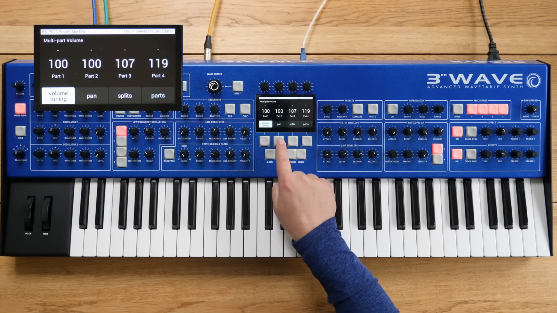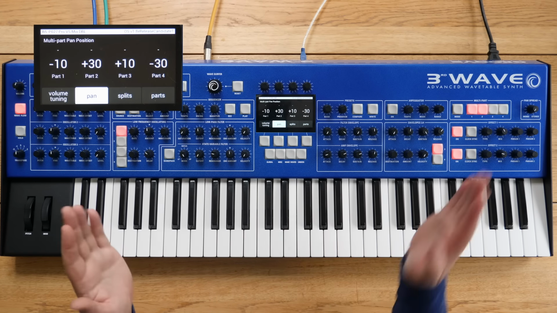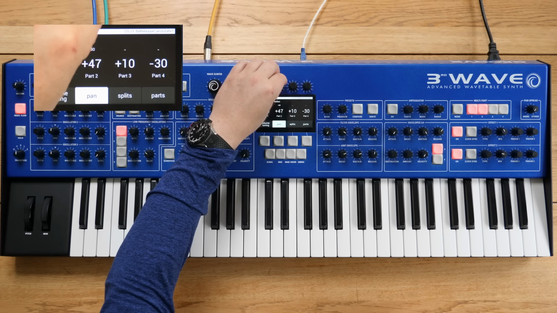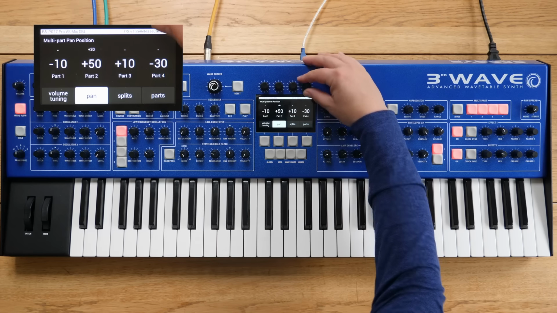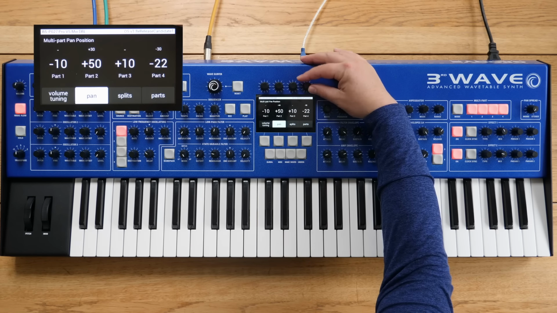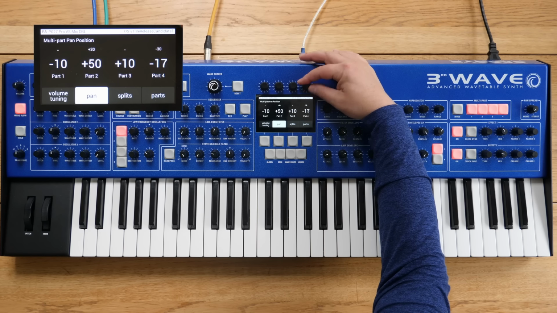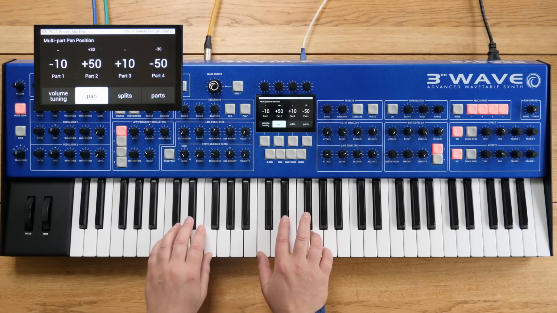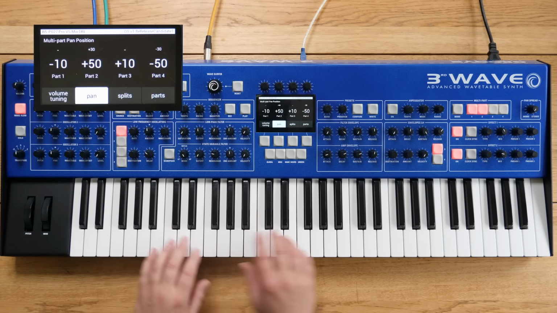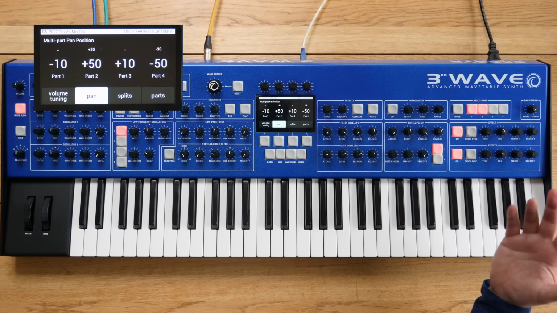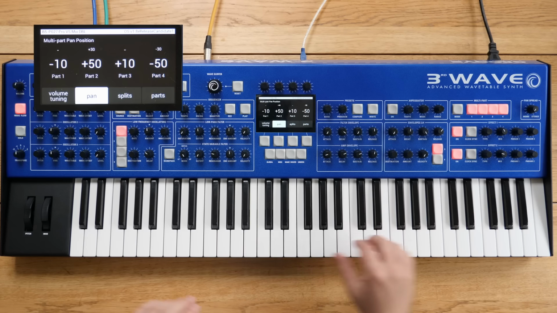Go to the modes, part 1, part 2, pan. So spread a little bit left and a little bit right. Let's spread them a little bit more. You'll notice, I don't think I've mentioned this before, you can see the original values from the top there. Let's go back to 50. So you can just get beautiful, wonderful, big, wide pads.